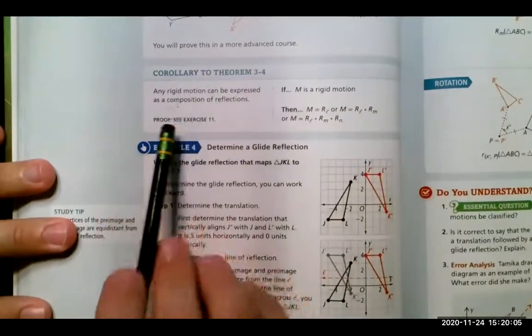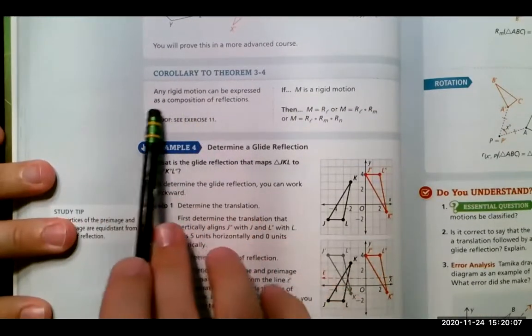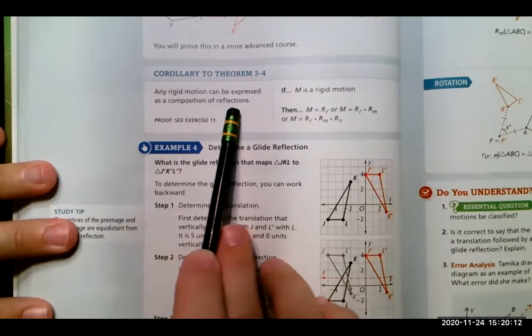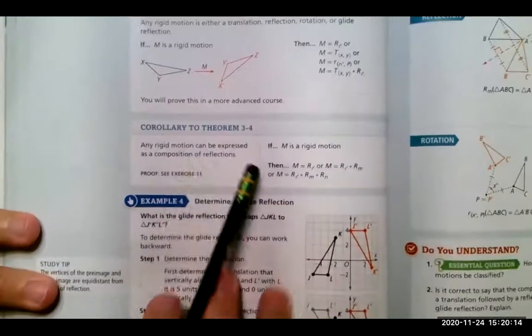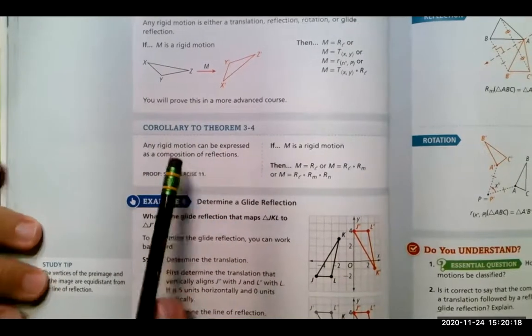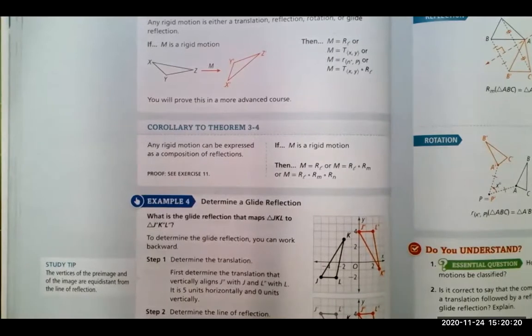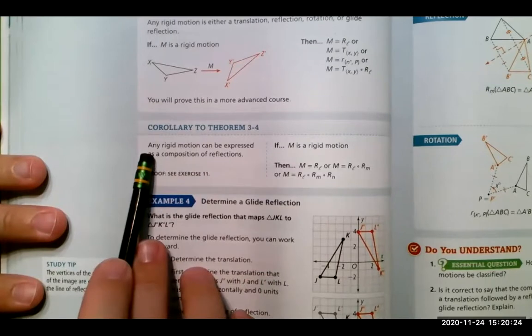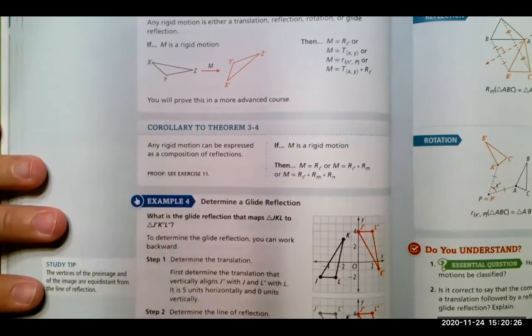And then corollaries. Any rigid motion can be expressed as a composition of reflections. Okay, so basically I can take a shape like this shape here, and I can do a whole bunch of reflections. A composition just means multiple of those things. So if I have a composition of reflections, I can basically prove any rigid motions with that.